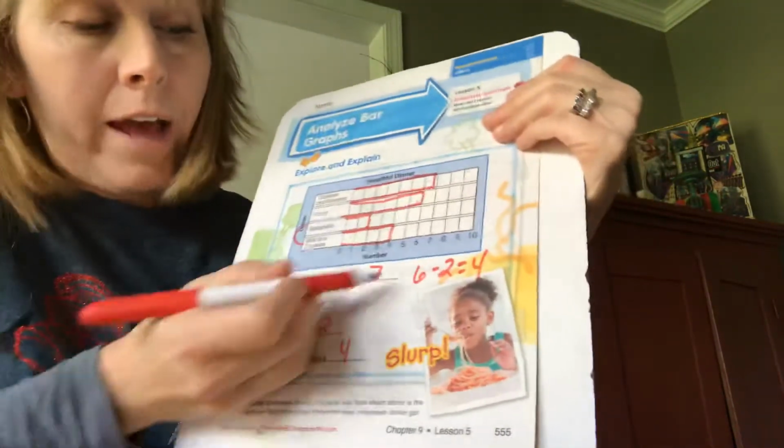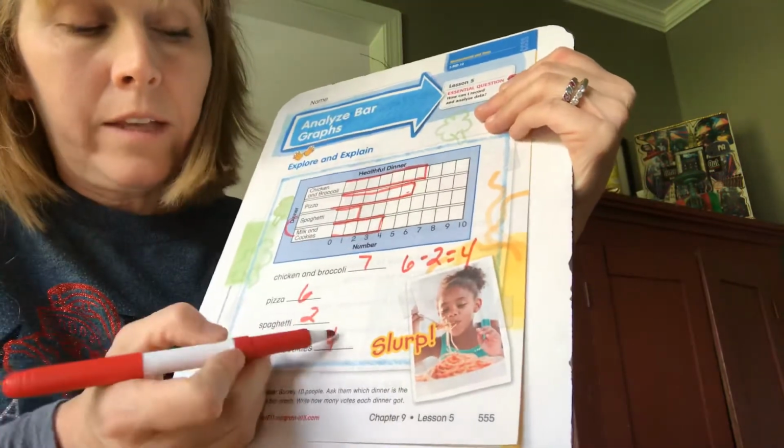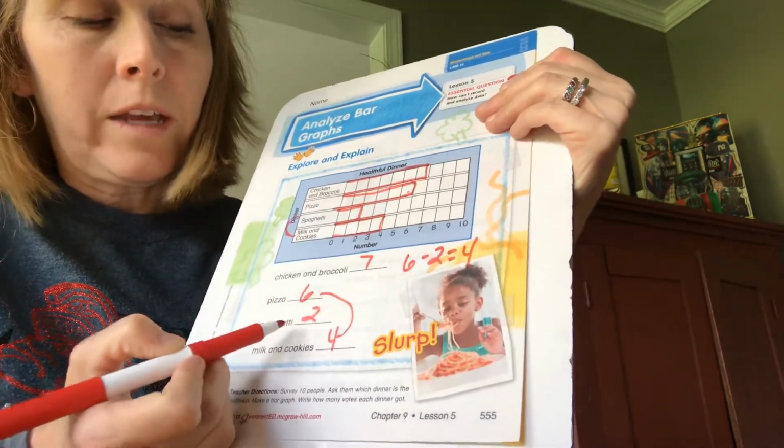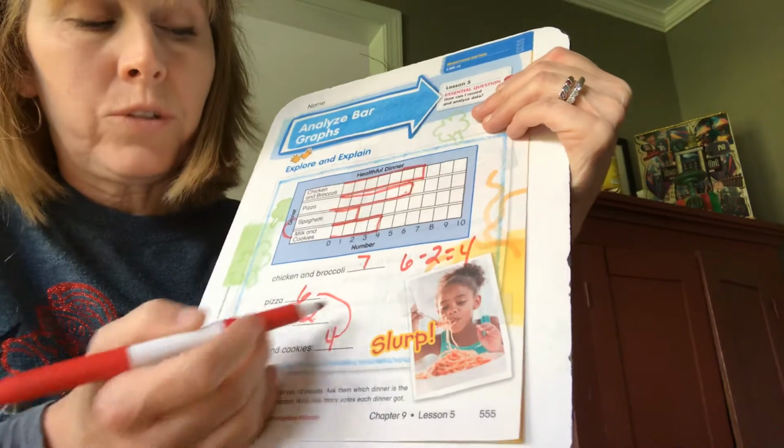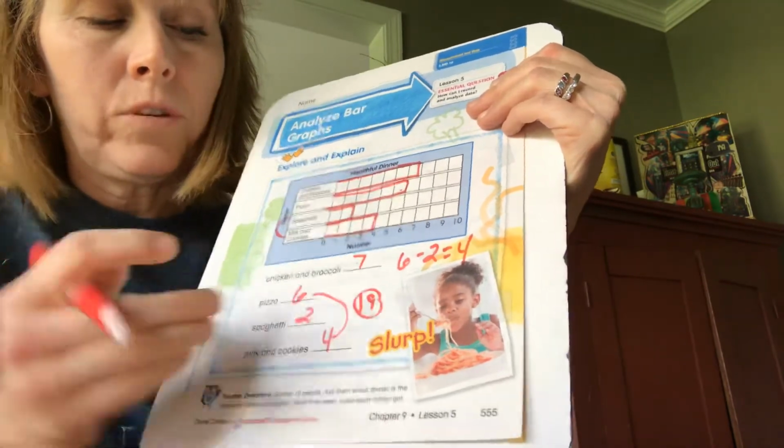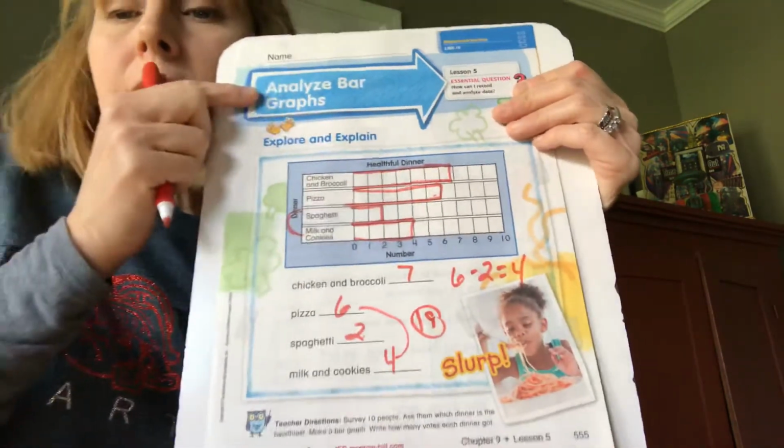Okay, and then I could say how many kids voted in all. So I'm going to add these up. I'm going to look for a 10. 6 and 4 is 10, plus 7 is 17, plus 2 is 19. 19 votes in all. So analyzing data is just answering questions. All right, let's look at this one.